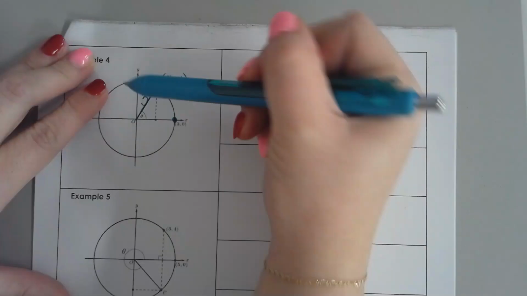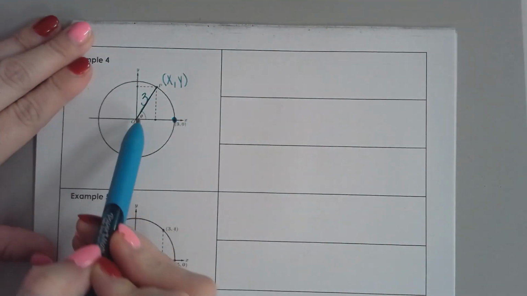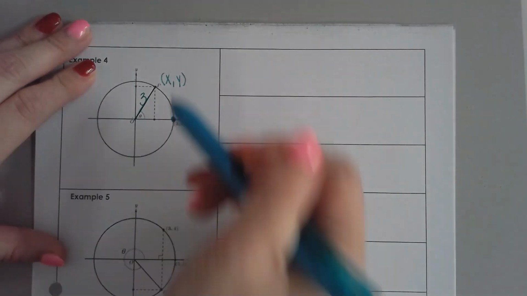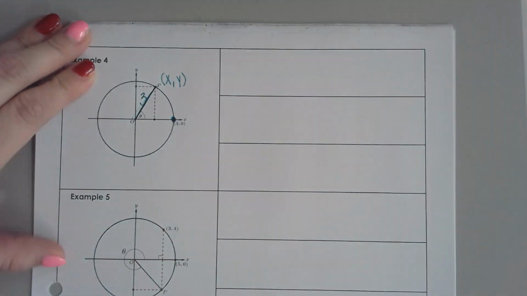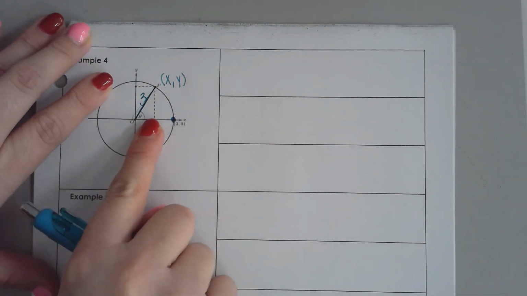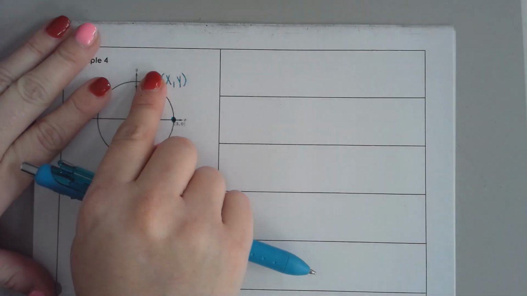Which means from here to here is 3. And from here to here is 3. All of that is 3. But for what I needed to know that that was 3. And this is I go over some value of X and go up some value of Y.